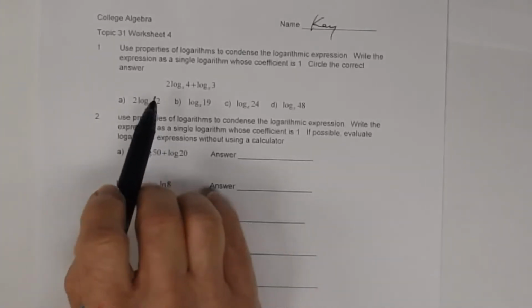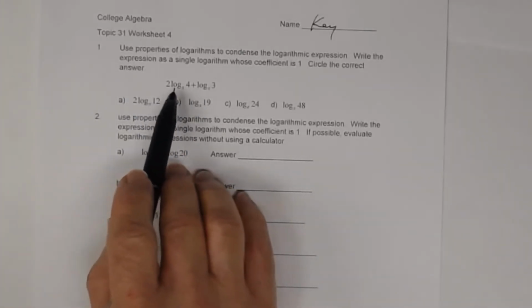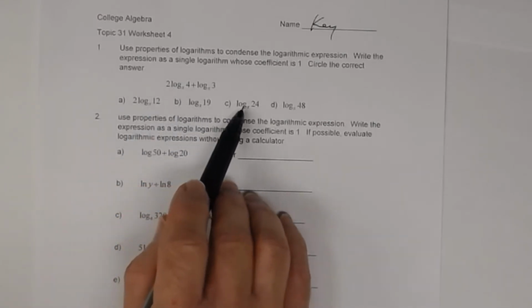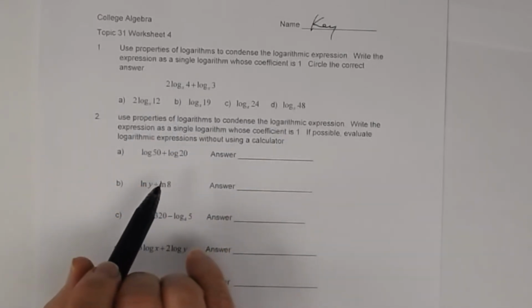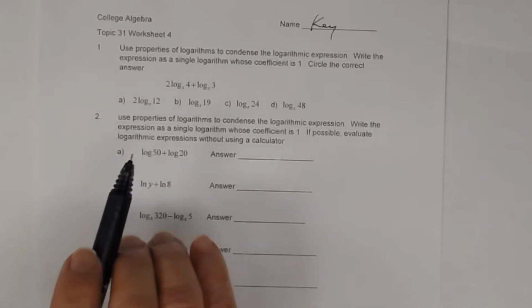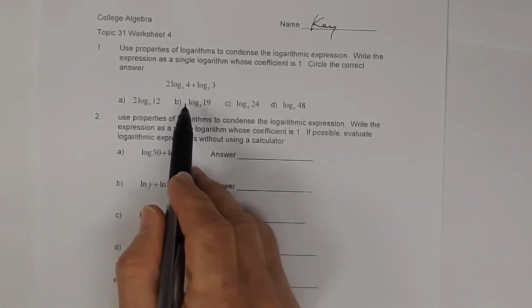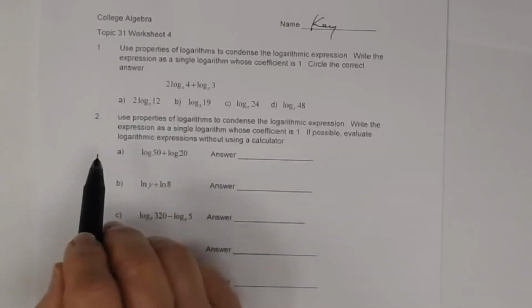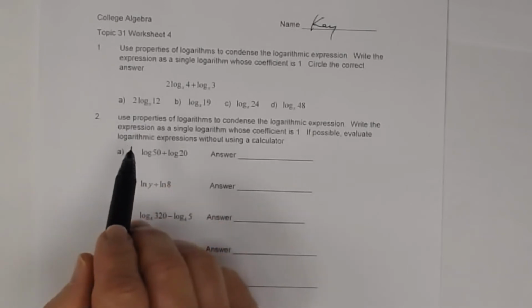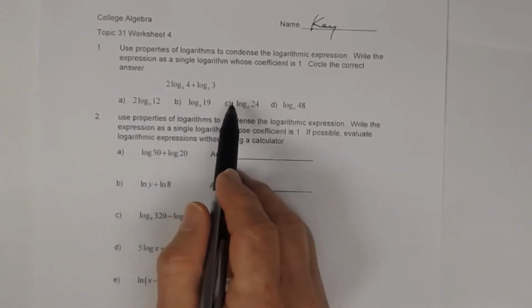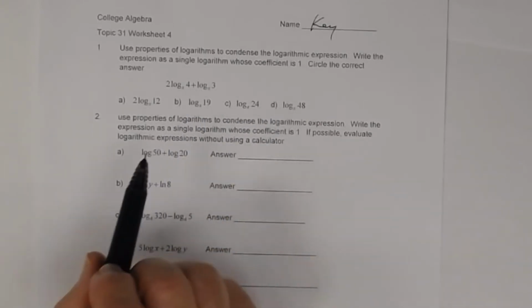So if you look at number 1, you have two log expressions. And so basically, you want to write it as one single logarithm. The other thing you got to remember, though, is that when you write as one single logarithm, you want that coefficient in front of the log to be a 1. So obviously, this one would not be your choice because that's a 2. Okay, so keep that in mind. So you need that coefficient in front of the logarithm to be a 1 when you condense.